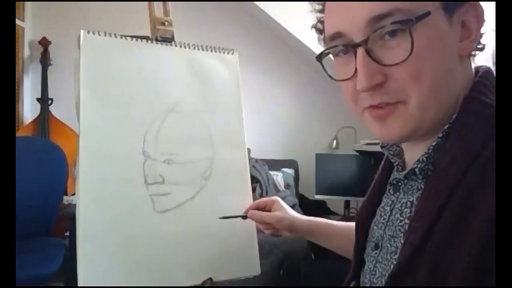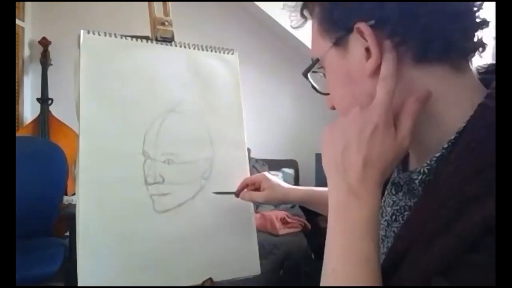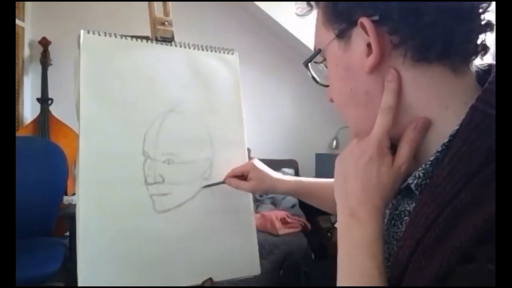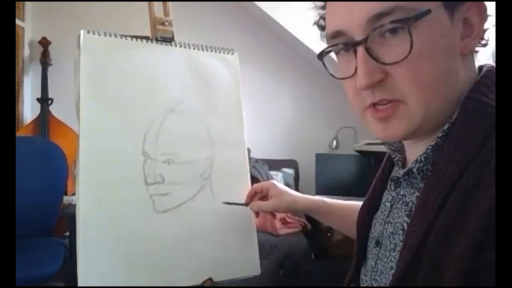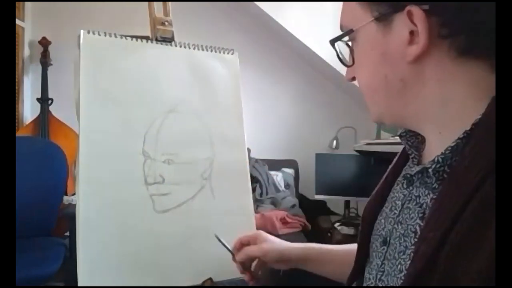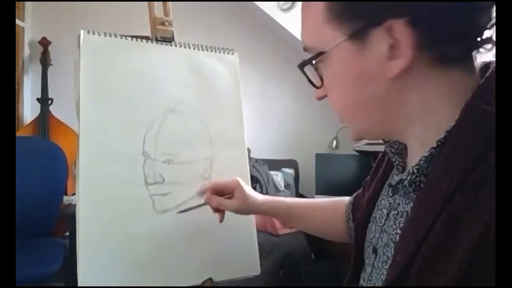Again, it irks me around this point because it's just a floating head. So I want to put a bit of a neck in. And remember that it starts from behind the ear, like the jaw starts from somewhere there. So let's just put that in. You know what, I wasn't going to, but I'm going to put his shirt on as well in a second.